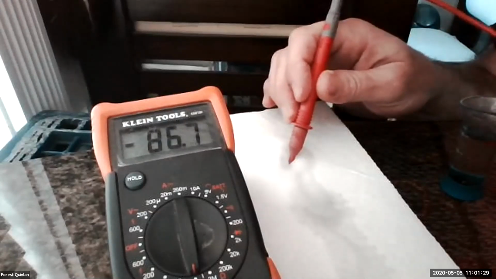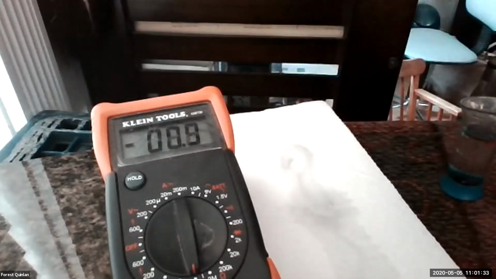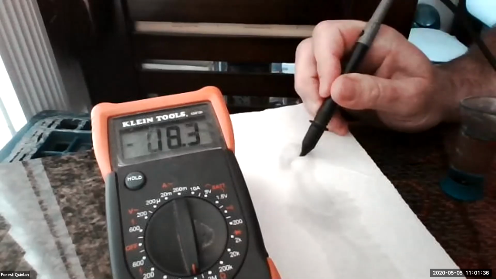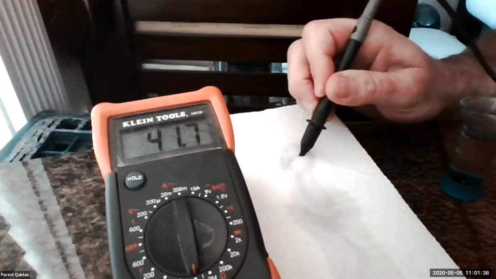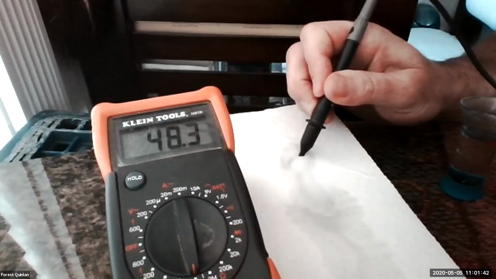And we see a voltage. Now I have it switched, so to make the positive voltage, I'm just going to switch my leads. But you see a voltage there of 40 millivolts. You guys see that? Yep. That's kind of cool.